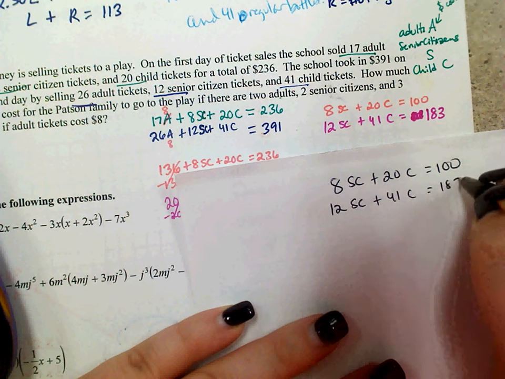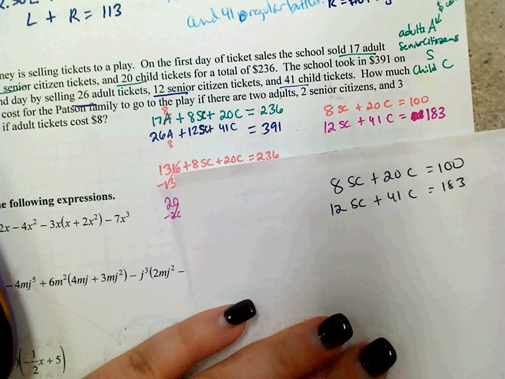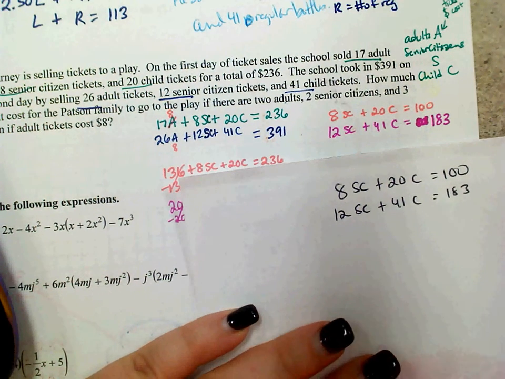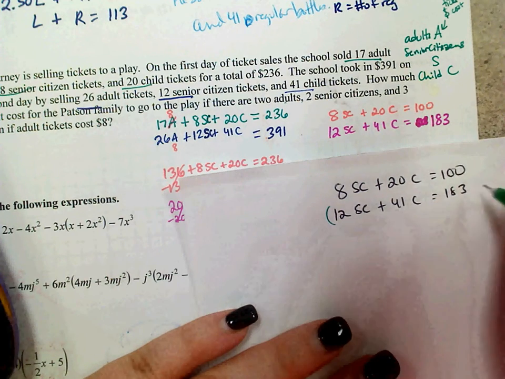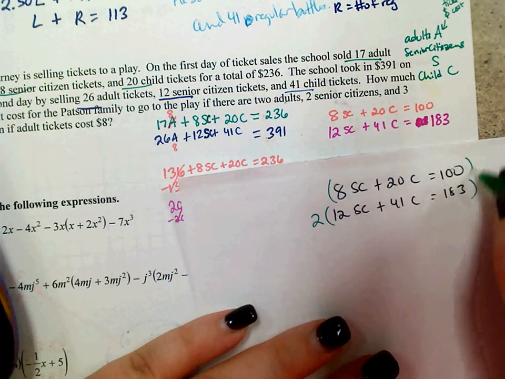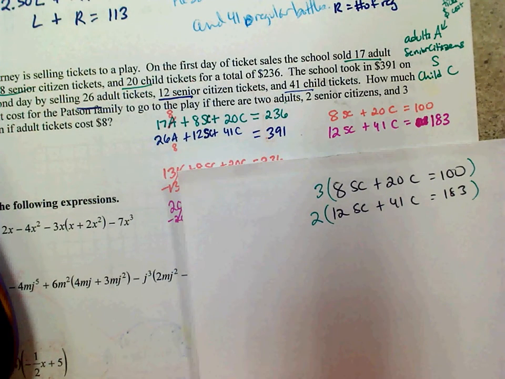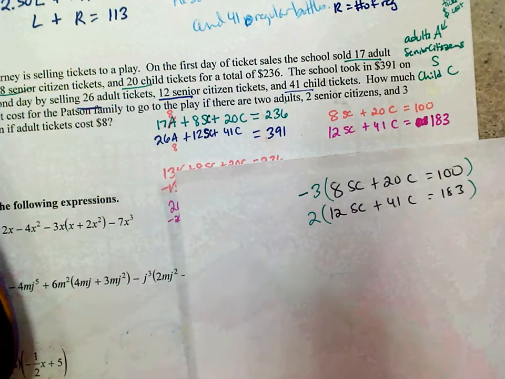I'm just going to go ahead and cancel them out. What do both 8 and 12 go into? 24. 12 times 2 is 24. If I multiply the bottom equation by 2, I get 24. And if I multiply the top equation by 3, I get 24. But 24 plus 24 does not equal 0. I need one of them to be negative. Does it matter which? No. So I'll just go ahead and do the top equation. Doesn't really matter. You could have picked the bottom equation, okay?